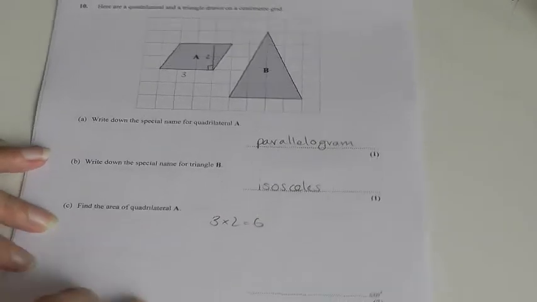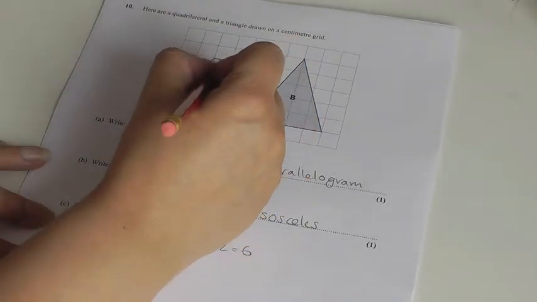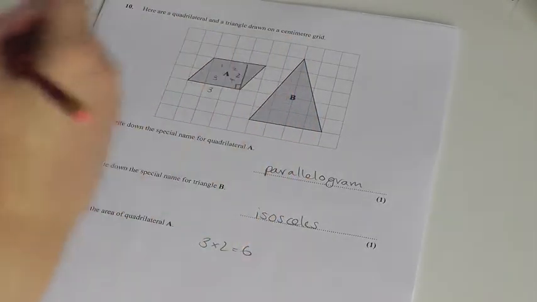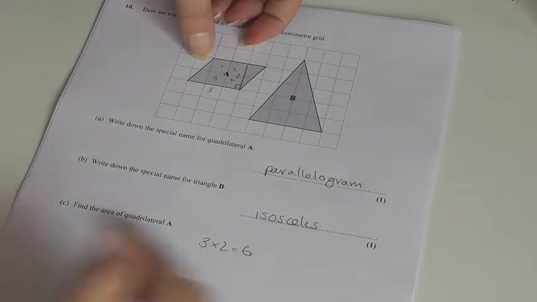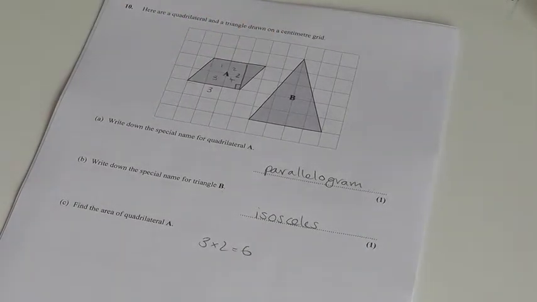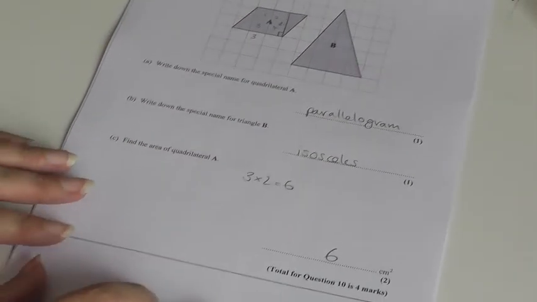Or you could have counted the squares, so there are 1, 2, 3, 4 full squares, and if you move this triangle and added it to that one, you'd get 2 more. So the answer is 6 centimetres squared.